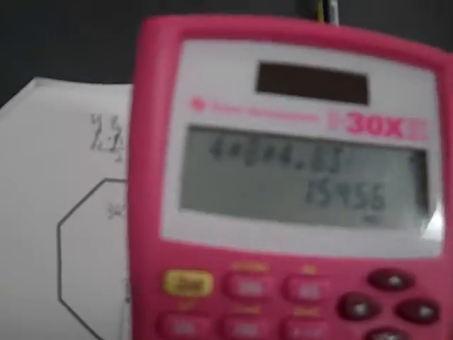So find the product of those 3 factors, and that's 77.28, and that would be square feet.